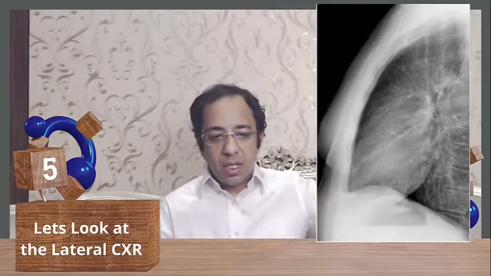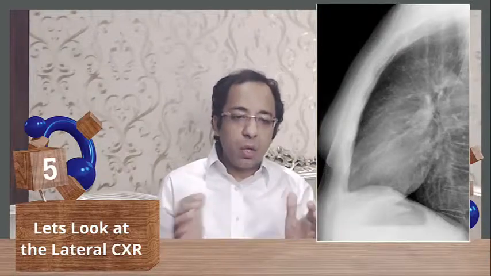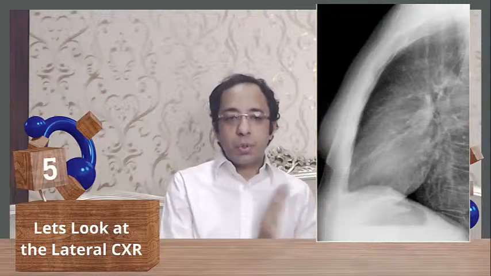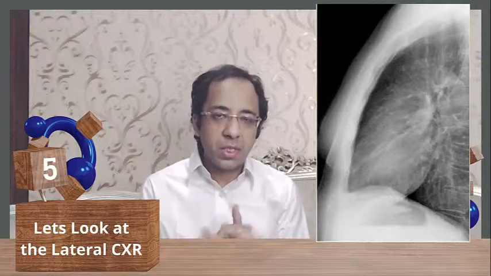To understand, let us look at a lateral chest X-ray. So when you look at this lateral chest film, in the front you see the sternum and at the back you see the vertebra. That is how you orient yourself. The sternum is the anterior part, the vertebra are the posterior part. So let's try to understand the cardiac anatomy on a lateral chest X-ray.